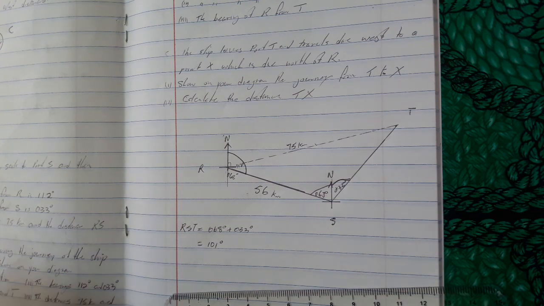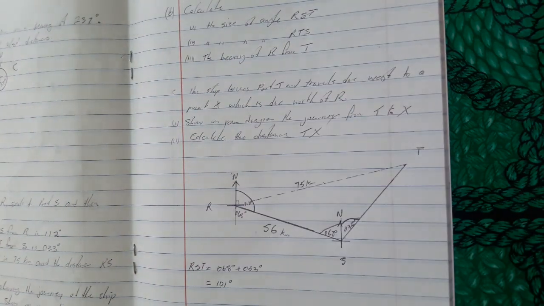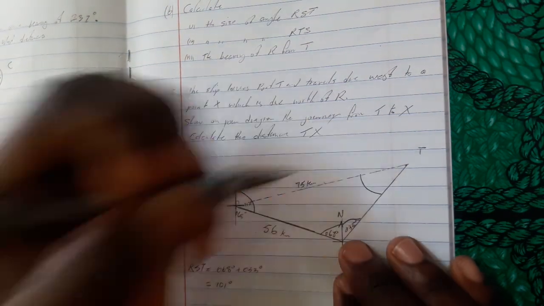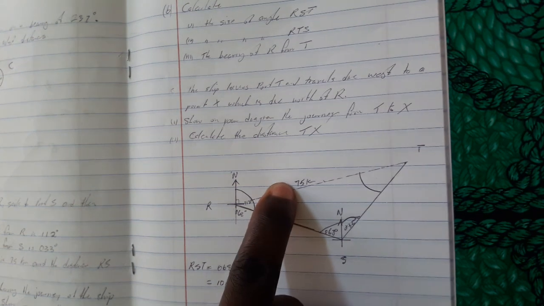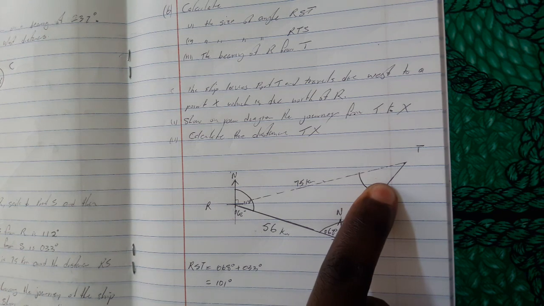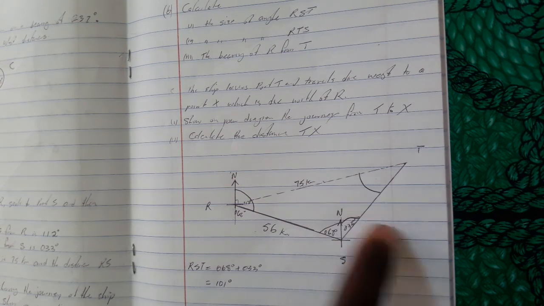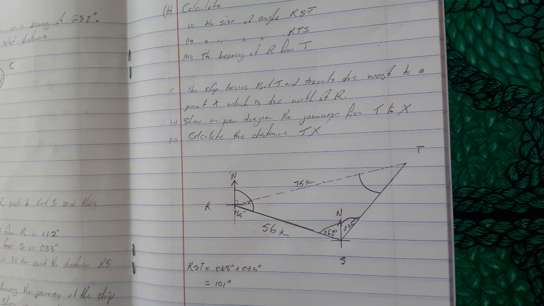So that was simple. Then they asked us to calculate the angle RTS, that is the angle at T here. How do we get that angle? We have the length of this side, we have this angle opposite here, we have this side, and we want that one. So we have to use the sine rule, not the cosine rule. The cosine rule is used when given the length of two sides and the angle between, or if you want to find an angle, they give you all three sides. So we have to use the sine rule.